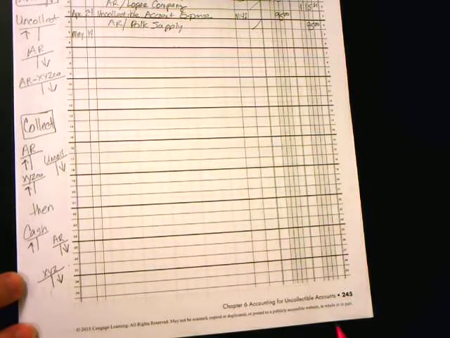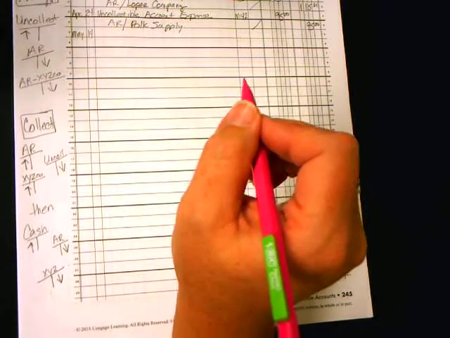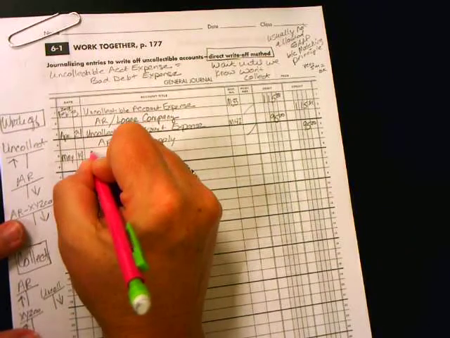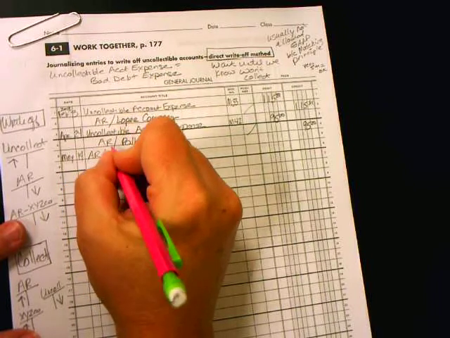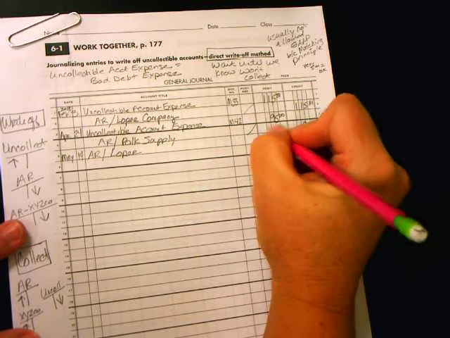Okay? All right, so on May 14th, we're going to first reverse our transaction. So now AR, Loper, will be debited for the $115.